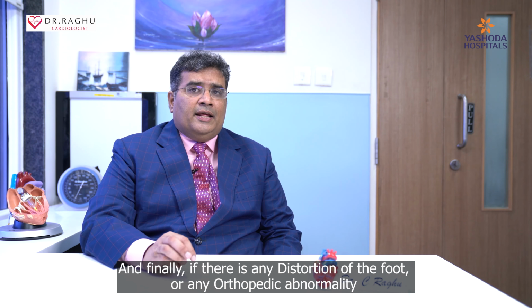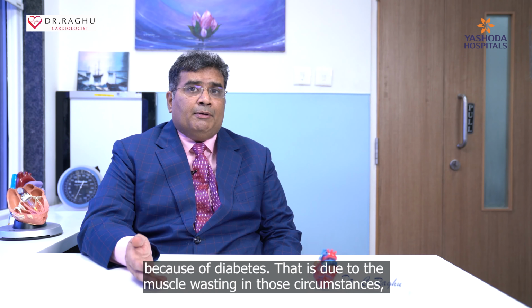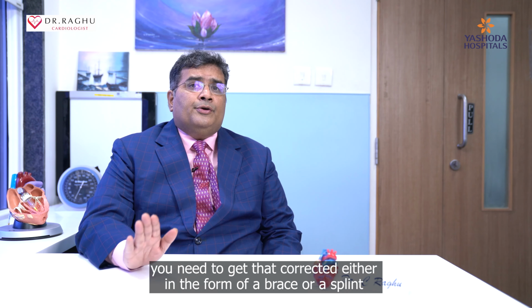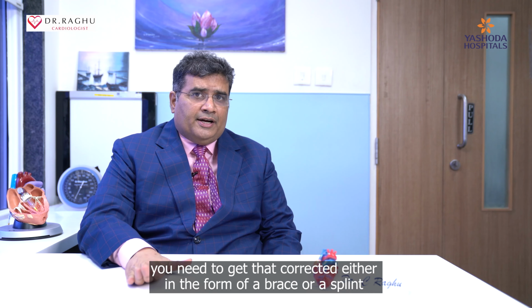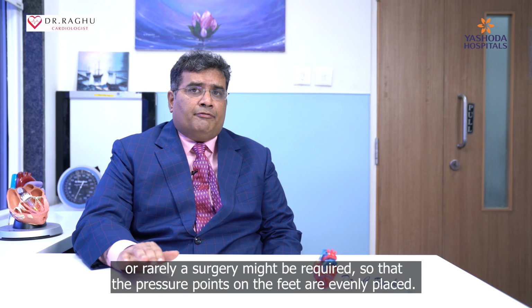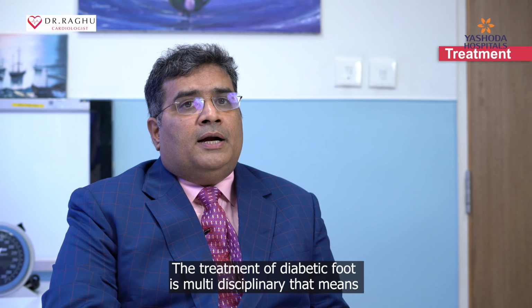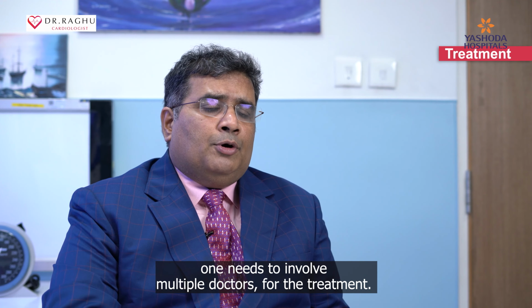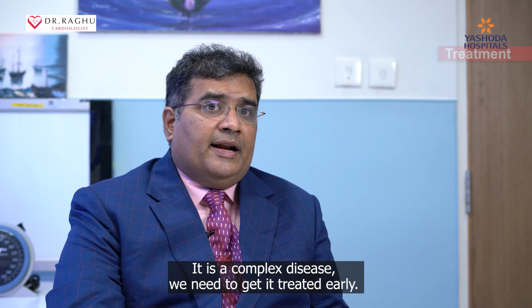And finally, if there is any distortion of the foot or any orthopedic abnormality because of diabetes, that is due to muscle wasting, in those circumstances you need to get that corrected either in the form of a brace or a splint, or rarely a surgery might be required, so that the pressure points on the feet are evenly placed. The treatment of diabetic foot is multidisciplinary. That means one needs to involve multiple doctors for the treatment. It is a complex disease. We need to get it treated early.